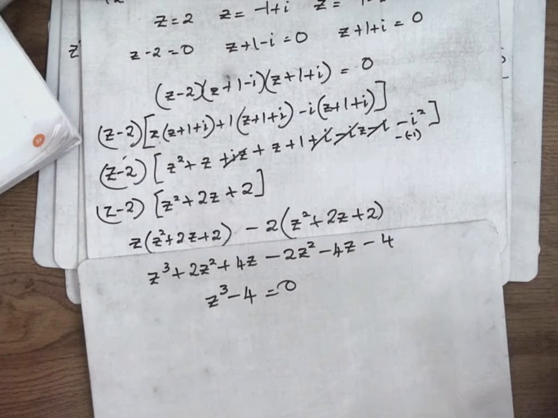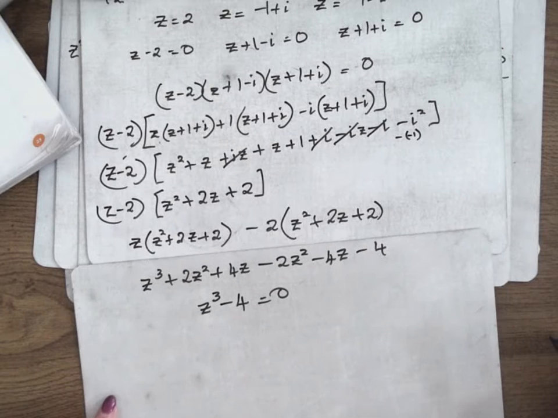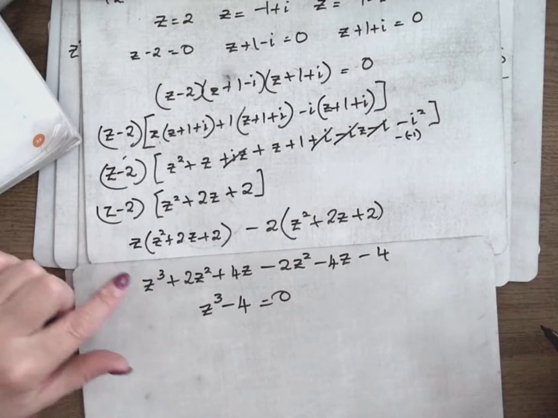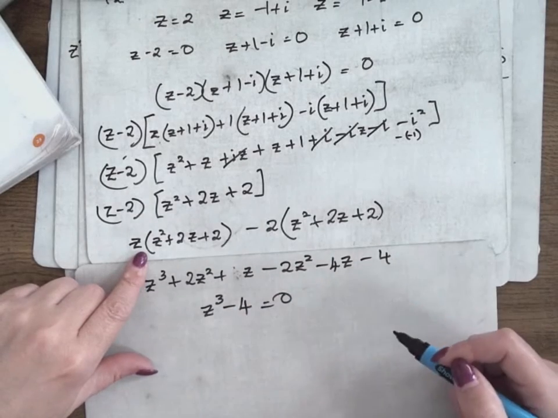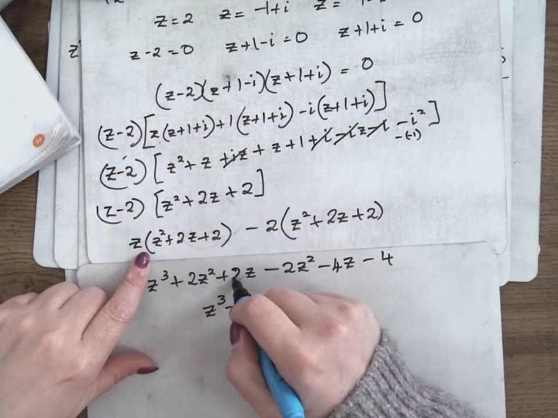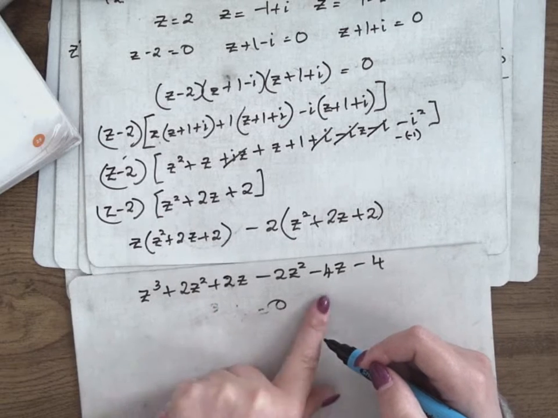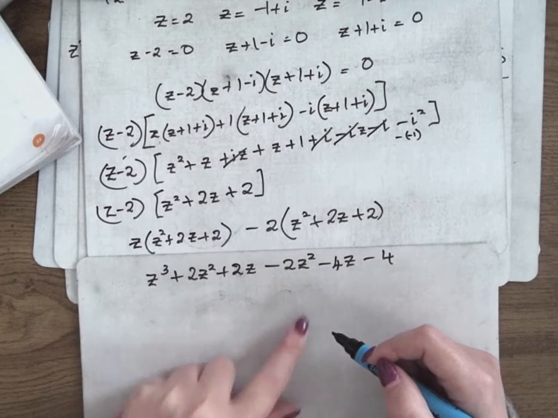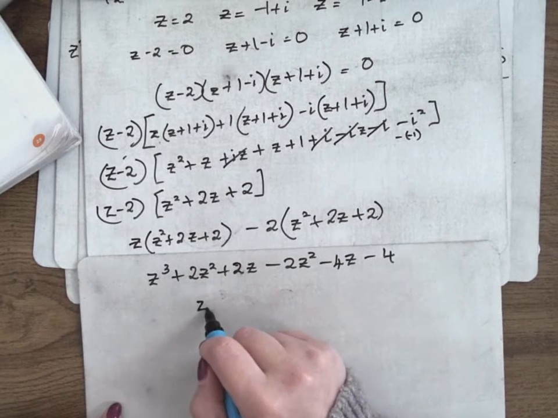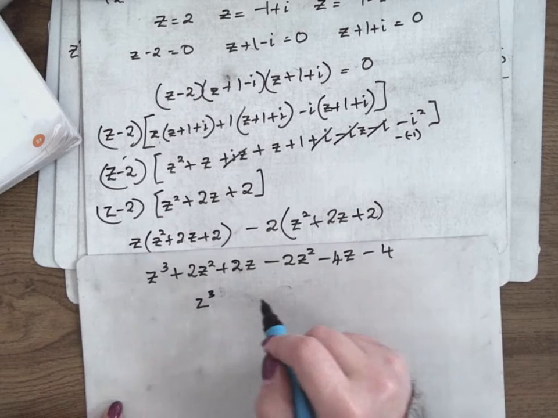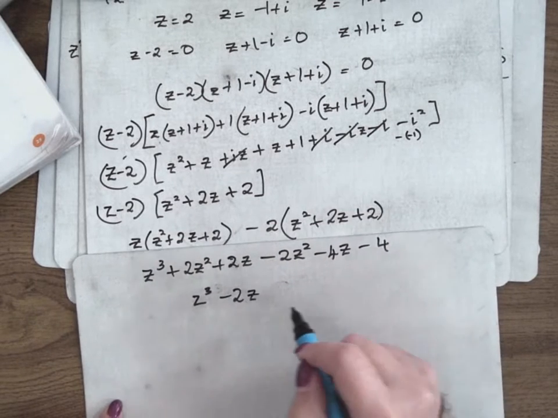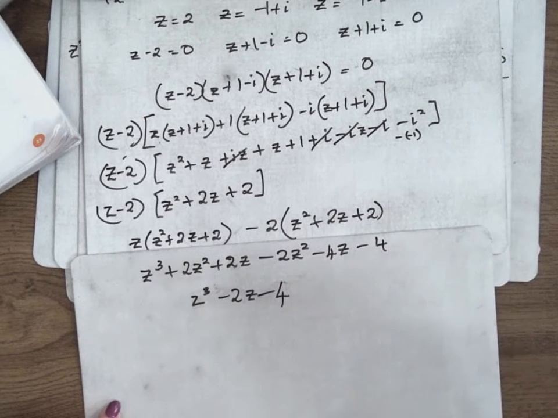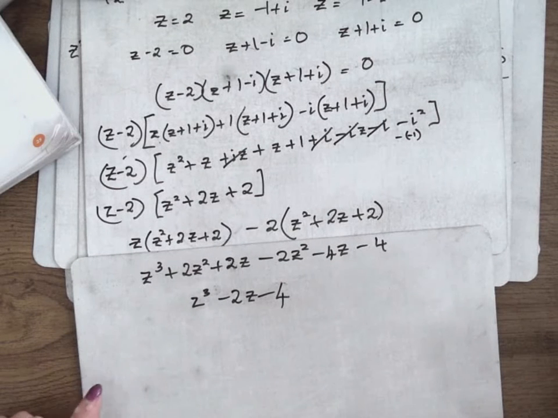I made a mistake, did I? Plus 4. Oh yeah, that should be 2z. Z by 2 is 2z. Sorry, I was jumping ahead to the next bracket in my head. So that's actually wrong. So it's z cubed, the z squareds still cancel, that would be minus 2z and a minus 4. Am I good now? Okay. Everyone happy?